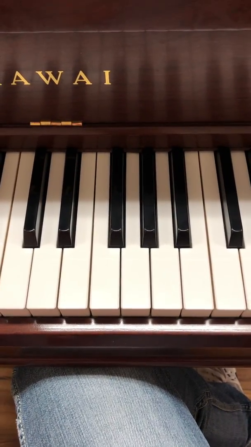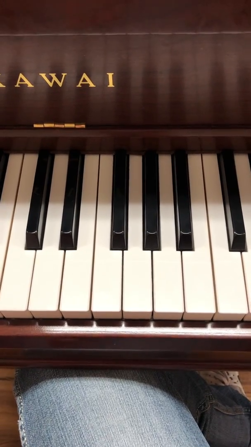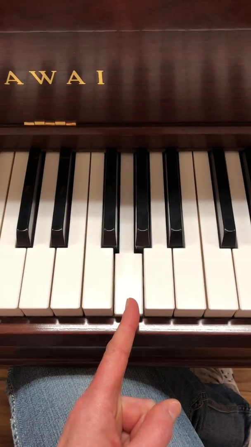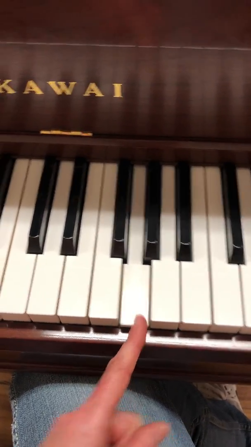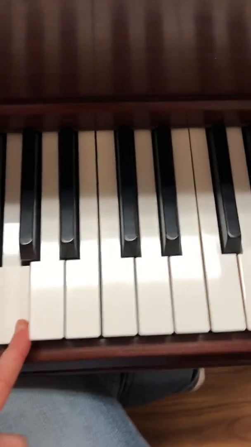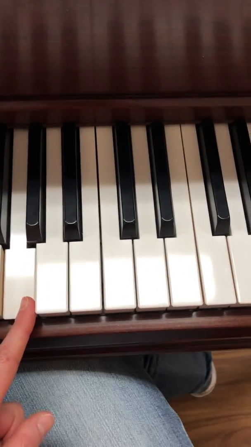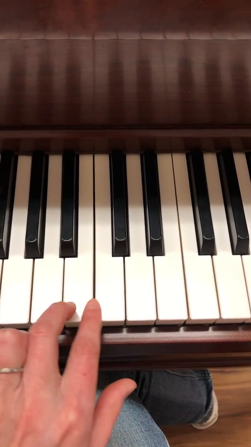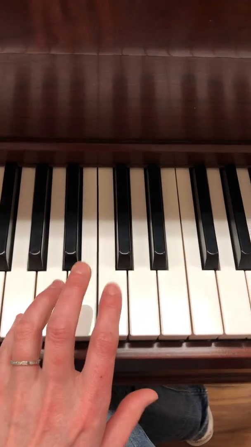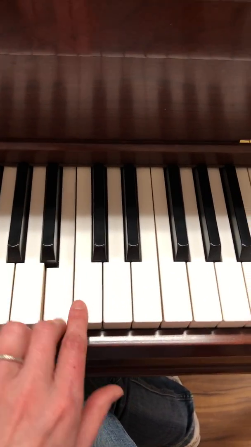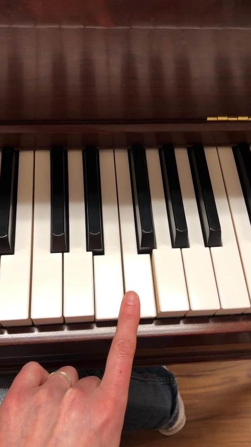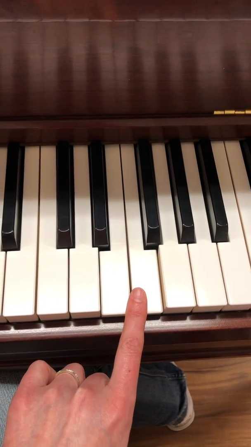Let's transpose. Choose another note. What is it? Use your alphabet powers. You said G. Let's use G to make our major scale. Now remember, you need a whole step. There's one. Another whole step. There's a half step between 3, 4. 1, 2, 3, 4, 5, 6. Uh-oh. That's a half step. What can we do?